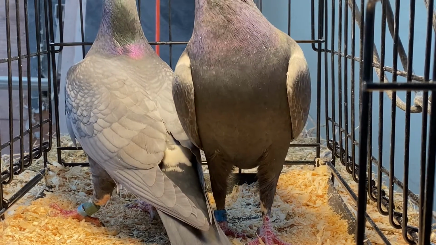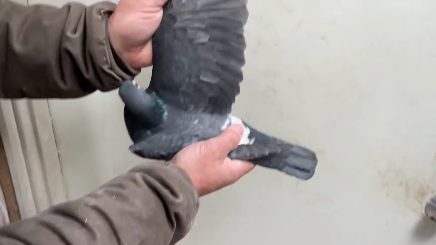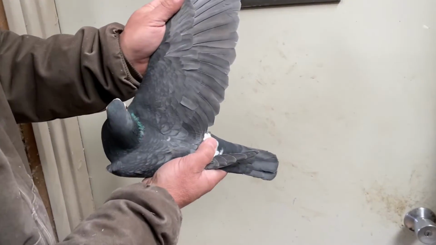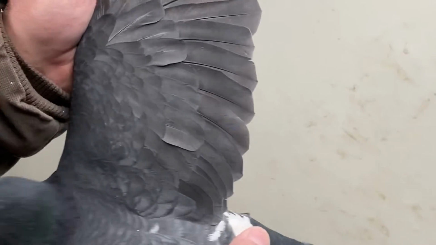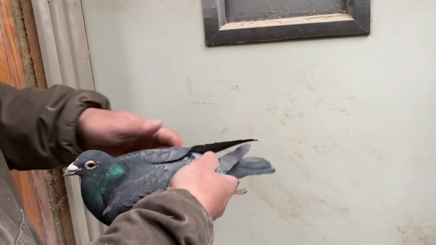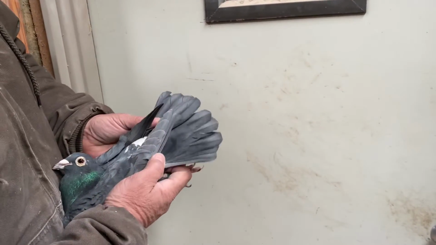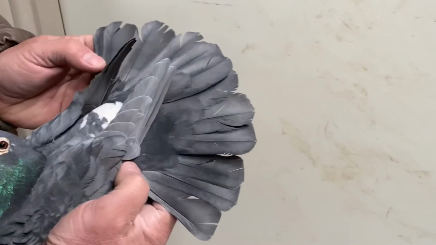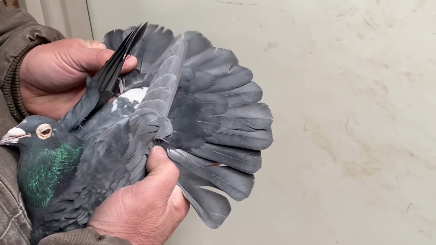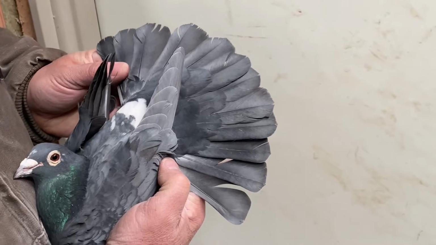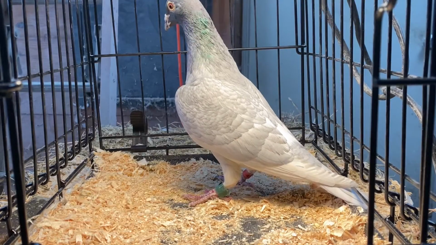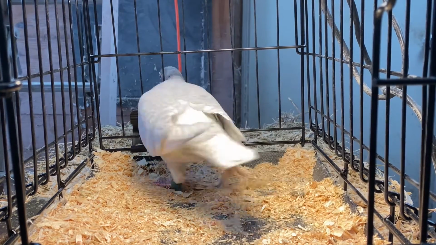We'll open up the Andalusian here. Okay, so we're gonna open up the spread indigo here. It's kind of a charcoaly gray color. I'll open up the tail here too. This is what you call a spread indigo, or a lot of people call them Andalusians. So, yep. That's a spread.